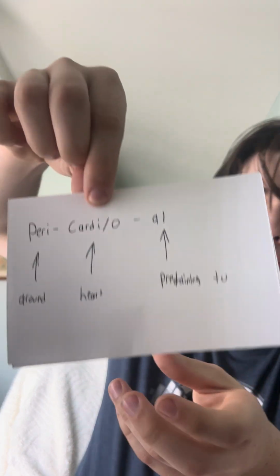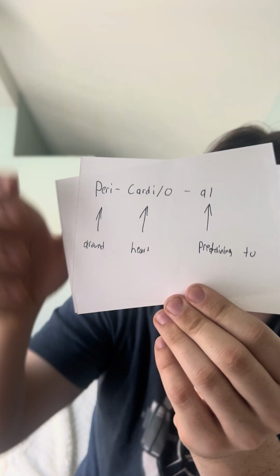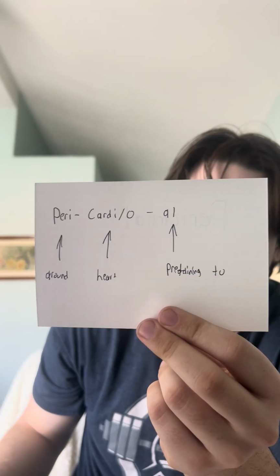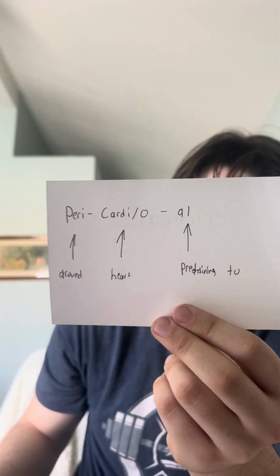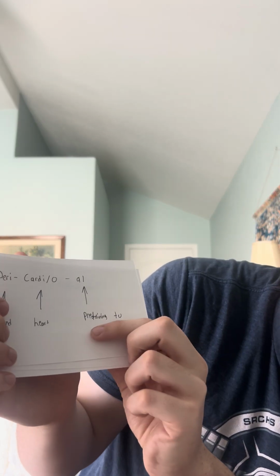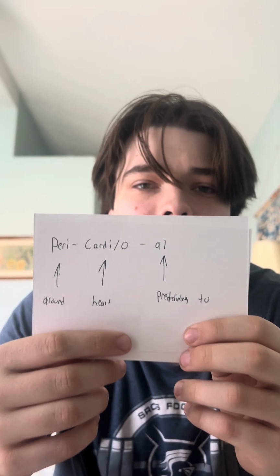And then this one, I flipped. So we have a prefix, combining form, and then a suffix. Whole word is pericardial. So you would read the suffix, pertaining to, prefix, around, and then heart, pertaining to around the heart. Once again, kind of like PEMDAS, suffix, prefix, and then combining form.